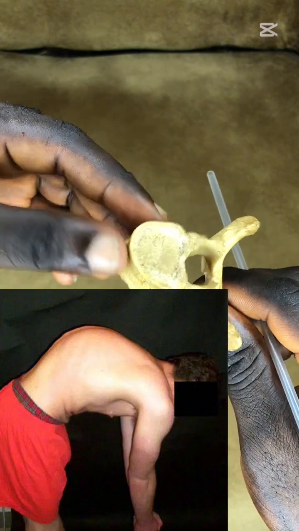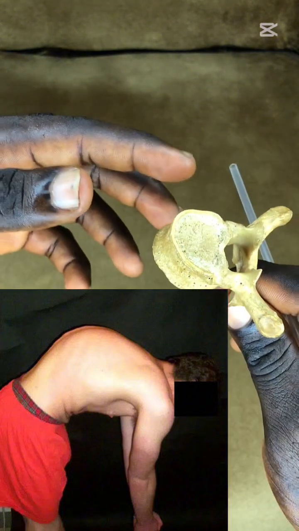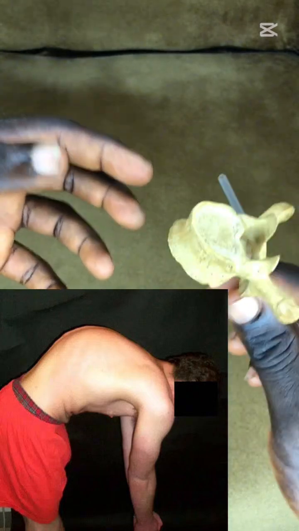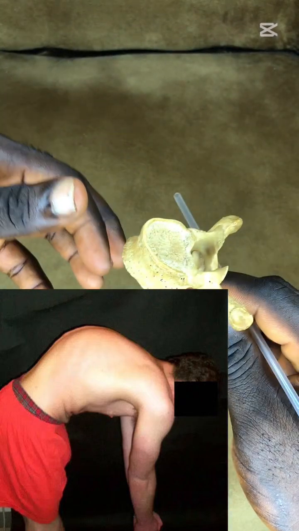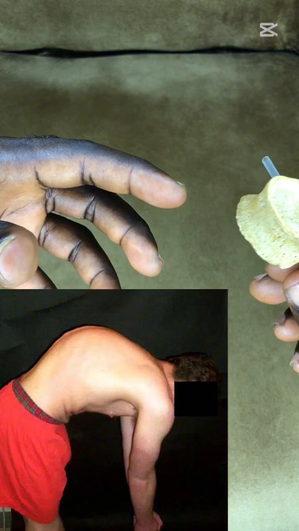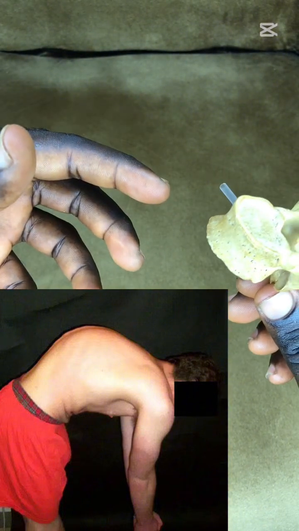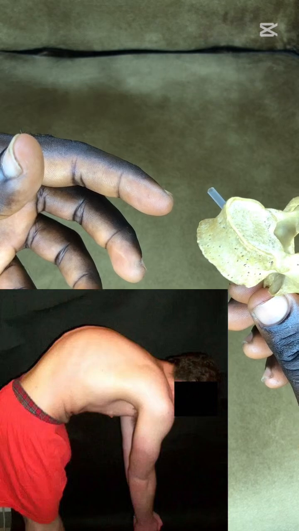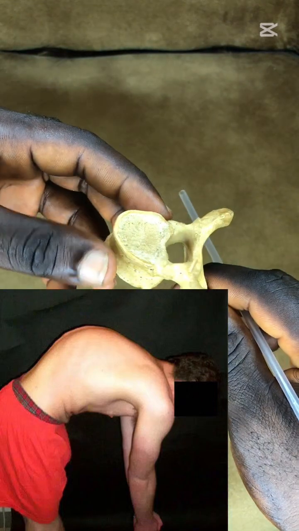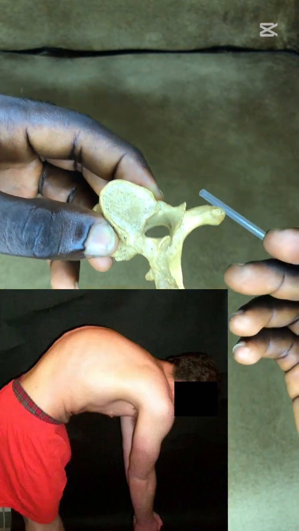That is how it works. It mostly occurs as a result of osteoporosis of bone, whereby the bone loses its mass. It becomes too soft and too easy to bend. It's no longer strong anymore.